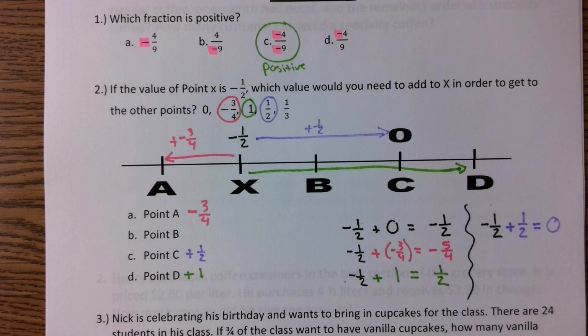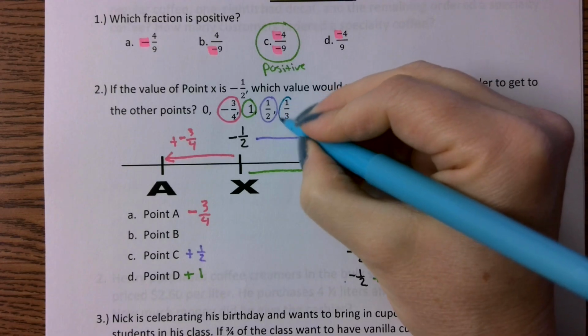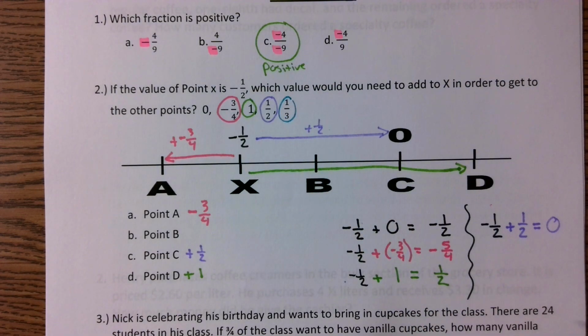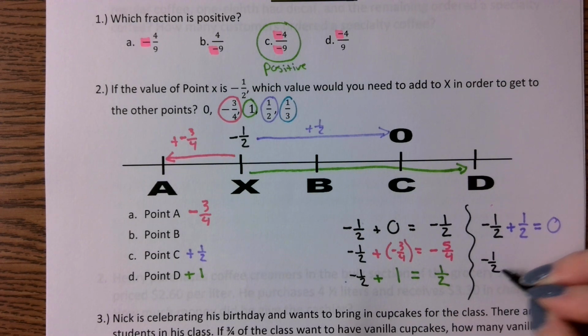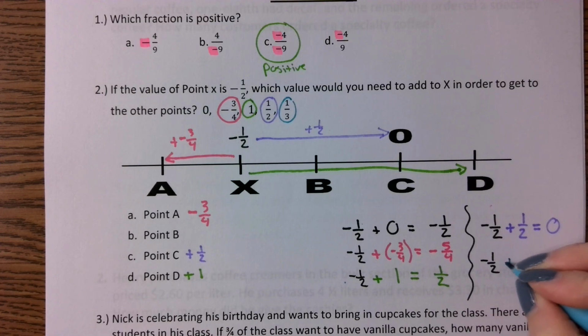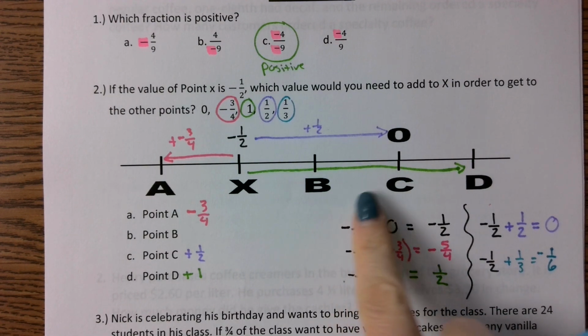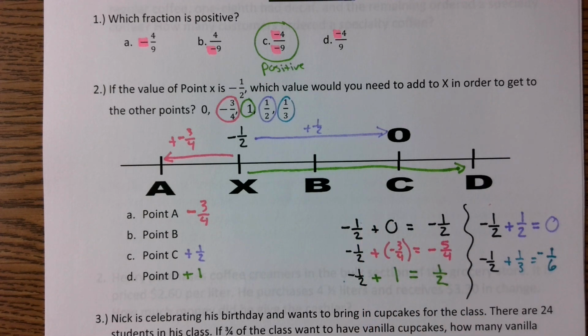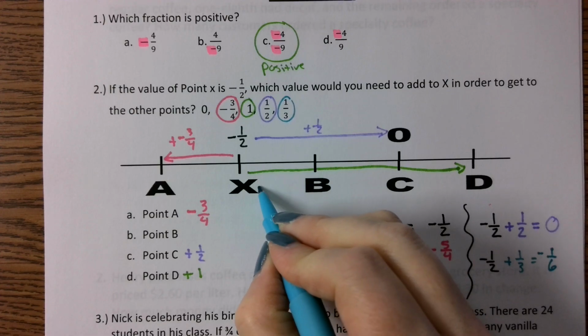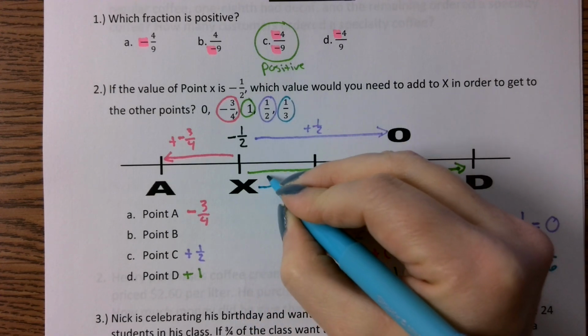Okay, and then the last one that we have left here, we've got adding 1/3. So if I were to take a negative half and I were to add 1/3, that's going to come out to negative 1/6. Okay, it's still negative, but it's a lot closer to 0, isn't it? It becomes much closer to 0 than what we started with. So we're going to actually go to point B.